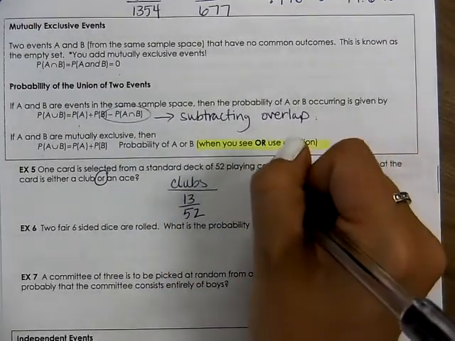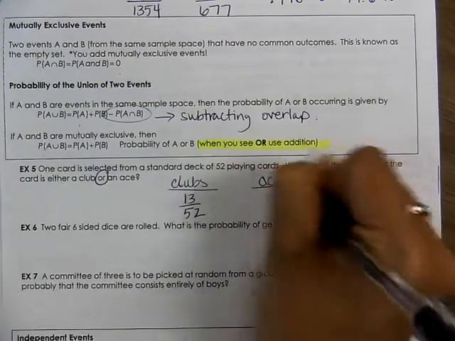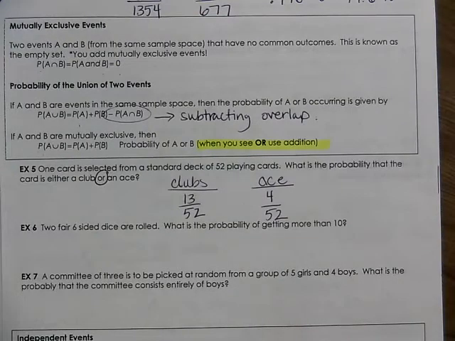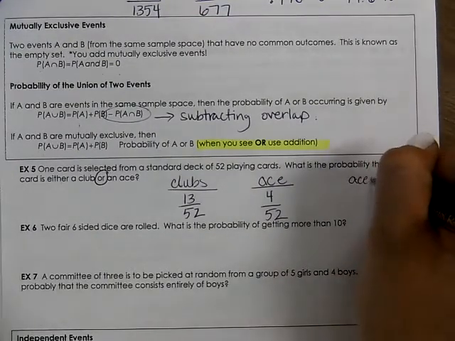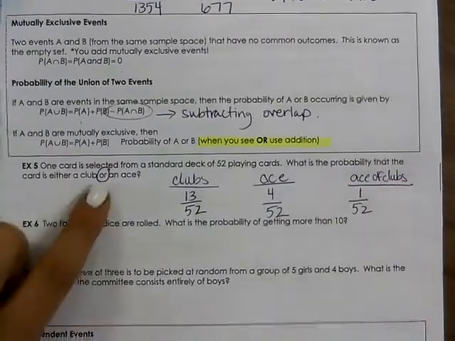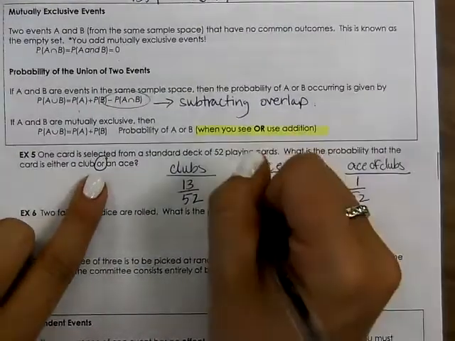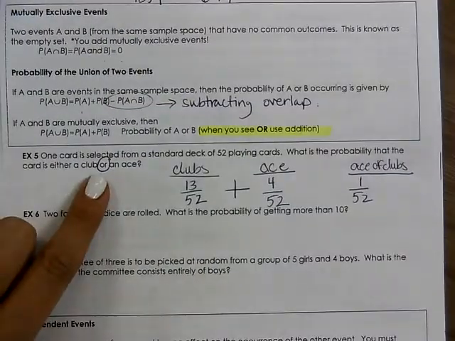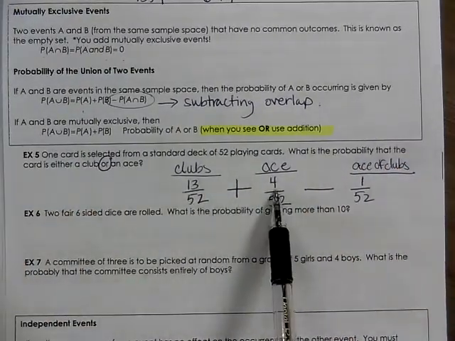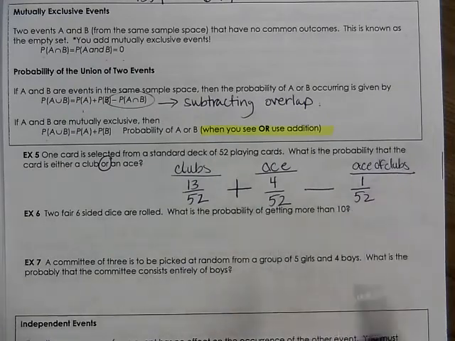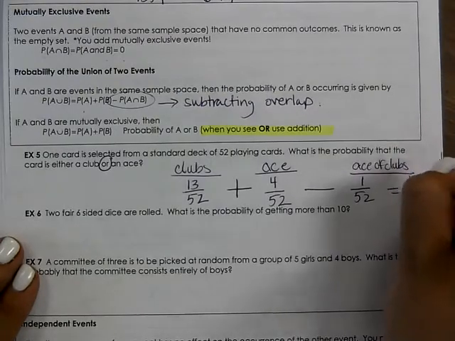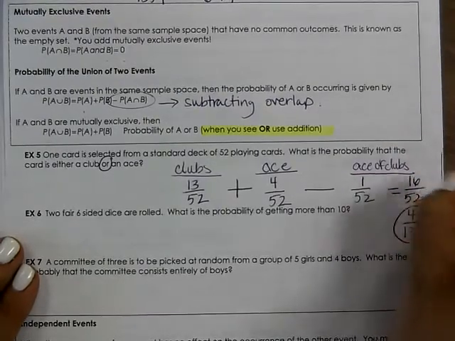Now I have to figure out the probability of an ace. How many aces are in the deck? So 4 out of 52. Is there overlap? Yes. What is it? The ace of clubs. And how many of those are there? 1. So 1 out of 52. So because this was an or situation, I add these probabilities together. But then, because I had overlap, I have to subtract that out because I don't want to count it twice. I'm already counting the club here and the ace here. So I don't want to count the ace of clubs again. So once you do that, you end up getting 16 out of 52? So 4 over 13.